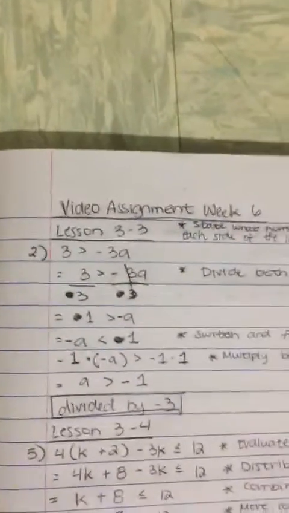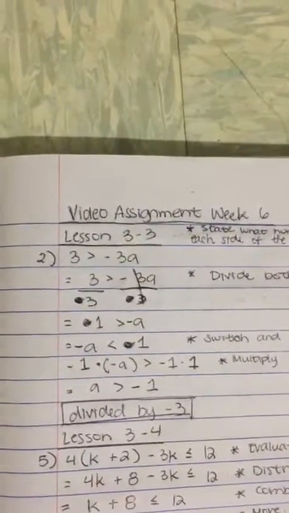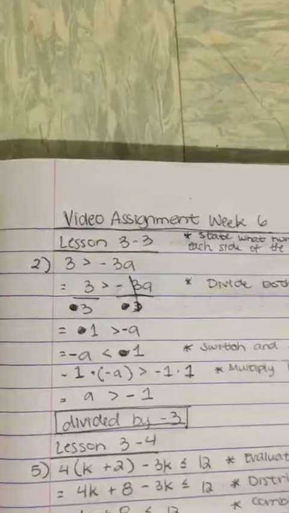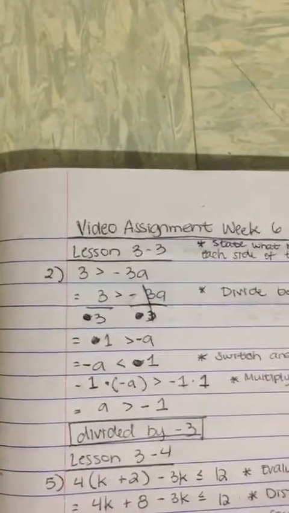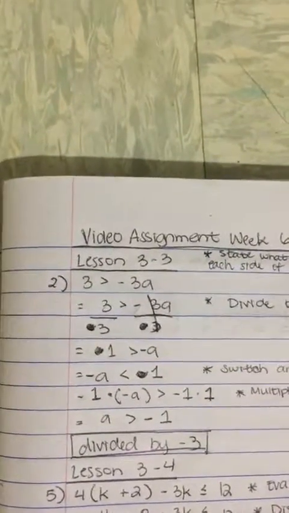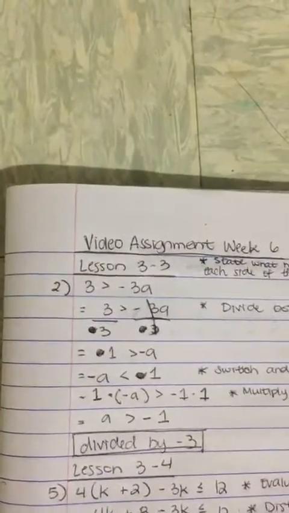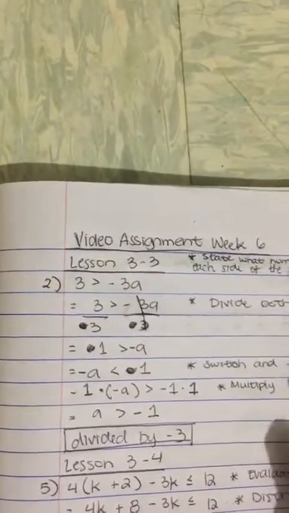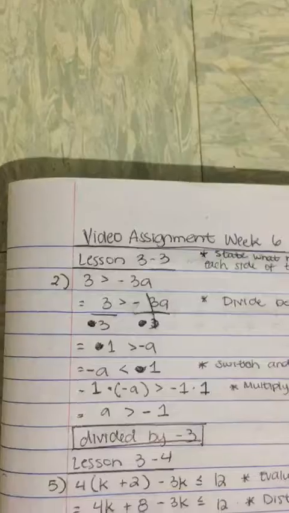For lesson 3-3, I decided to do number 2, which is 3 is greater than negative 3a, and it tells us to state what number you would multiply or divide each side of the inequality by to solve the inequality.